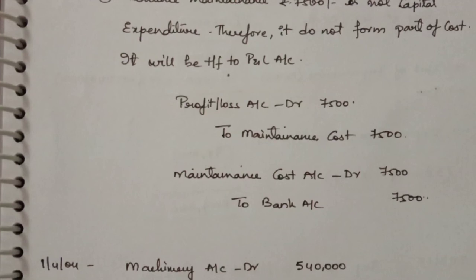So the profit and loss account should be on the debit side. If you prepare the profit and loss account, maintenance cost will come on the debit side of the profit and loss account, so you need to debit the profit and loss account. Profit and loss account debit to maintenance cost account, what is the amount? 7,500. Okay, we have kept this 7,500 aside.